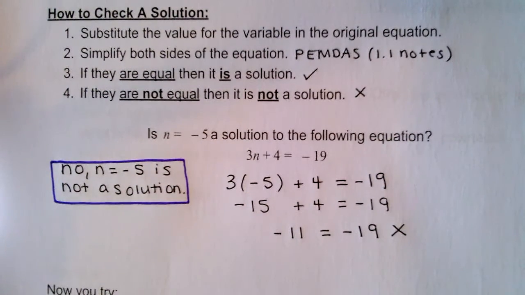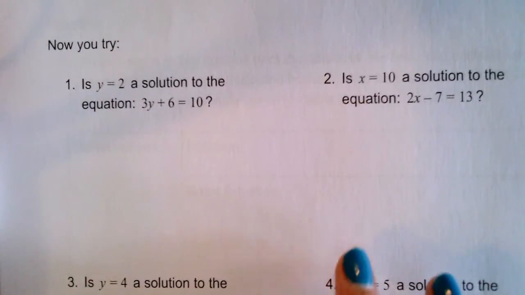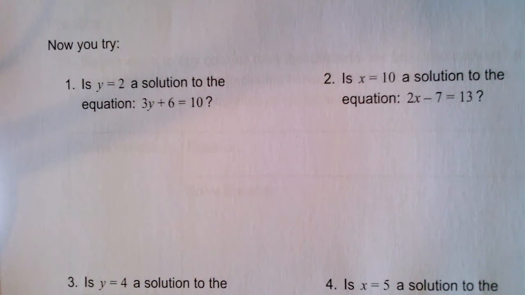So there are 4 now you tries down here at the bottom. So I want you to take a second, pause this video, try to do number 1, and then we'll come back and we'll talk about it so you can replay when you are ready.